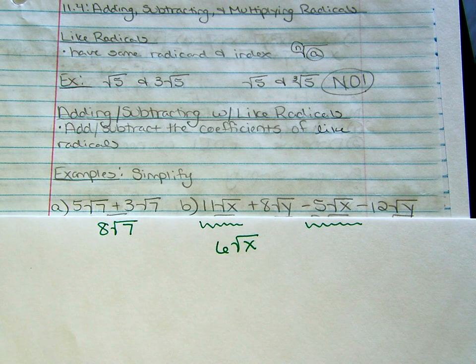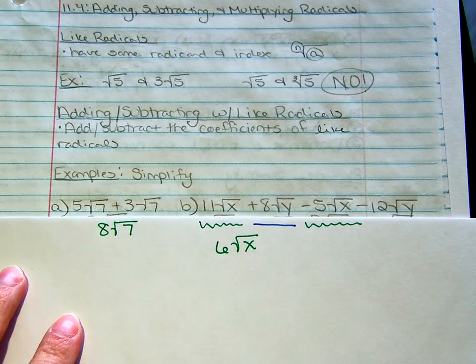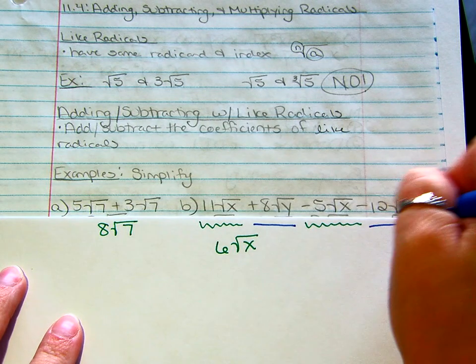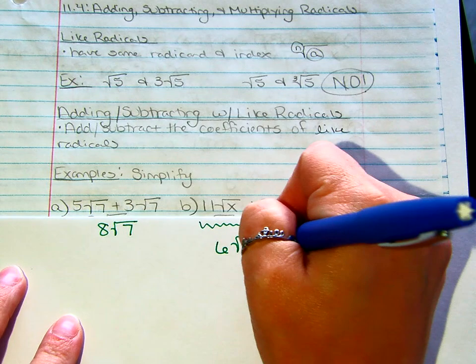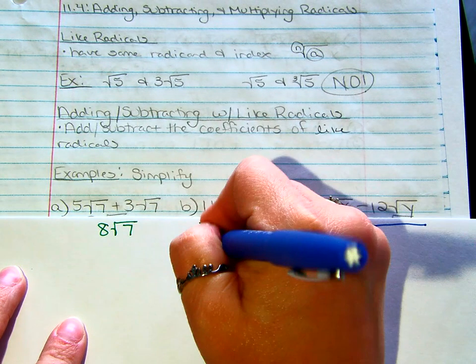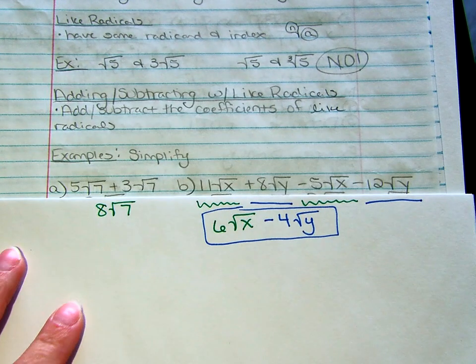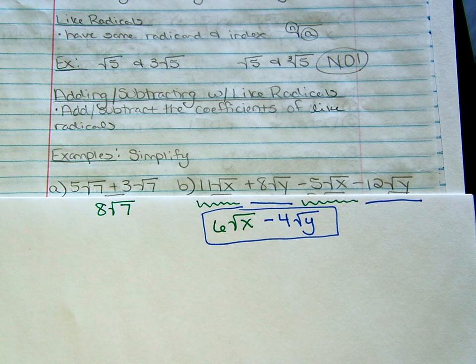And then I look for the same thing with my y's. I have an 8 radical y and a minus 12 radical y, giving me a minus 4 radical y. At this point, I can't go any further. I cannot combine that 6 and that 4 because it's a radical x and a radical y. Those are different. They are not like terms. That's like saying I could take 6x minus 4y. I can't combine those any further because the x and the y are different variables.